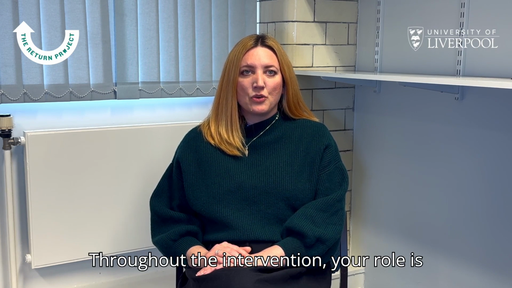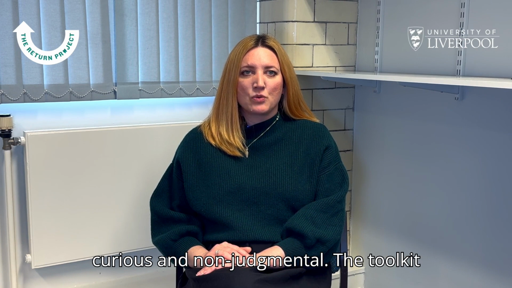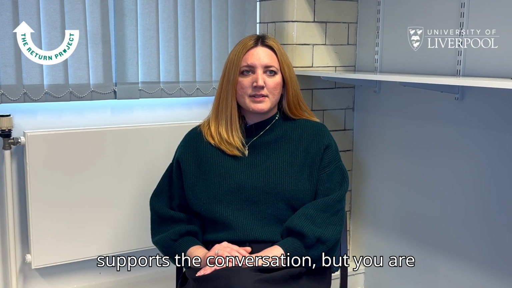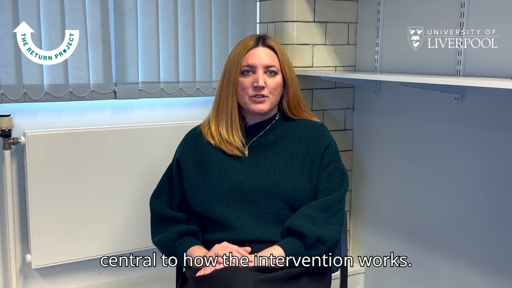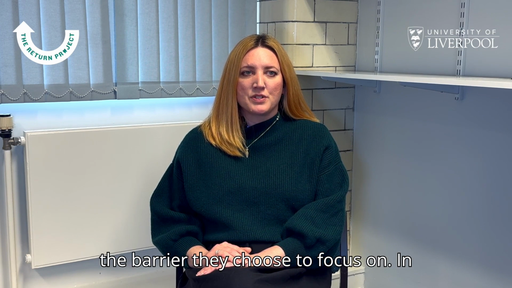Throughout the intervention, your role is to listen, ask open questions, and remain curious and non-judgmental. The toolkit supports the conversation, but you are central to how the intervention works. Each conversation will be slightly different depending on the patient and the barrier they choose to focus on.